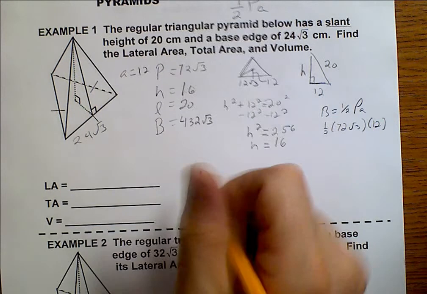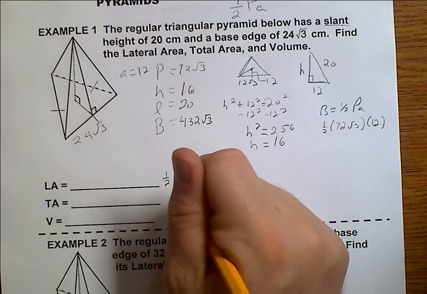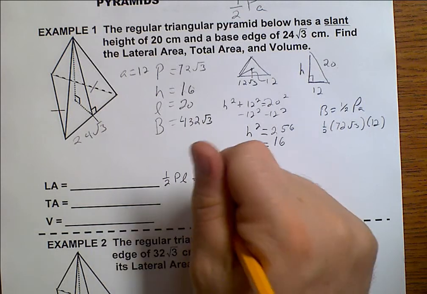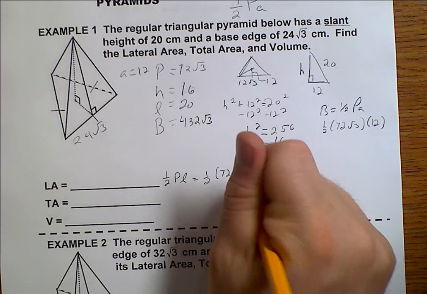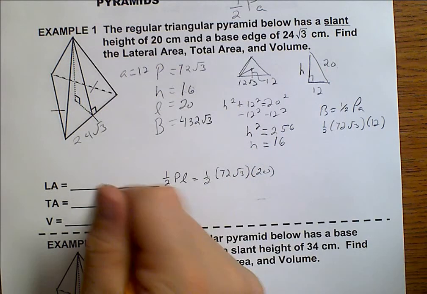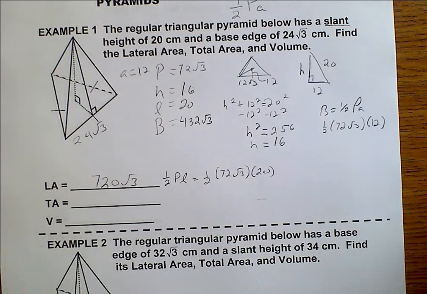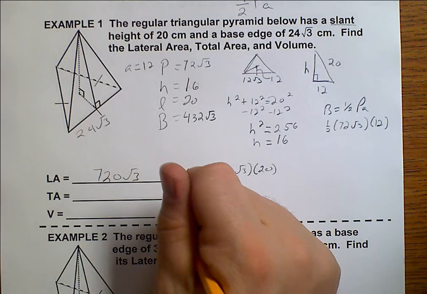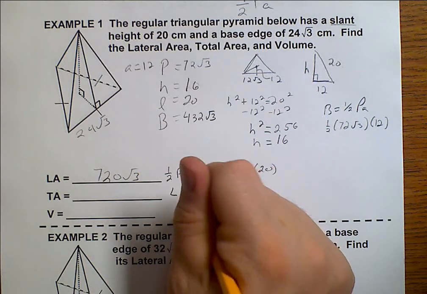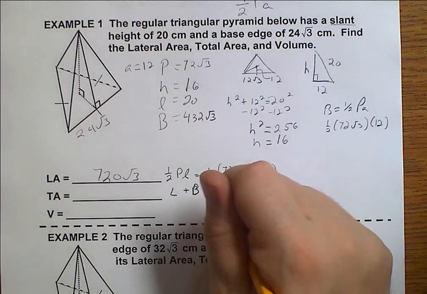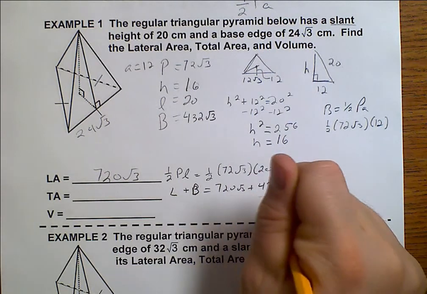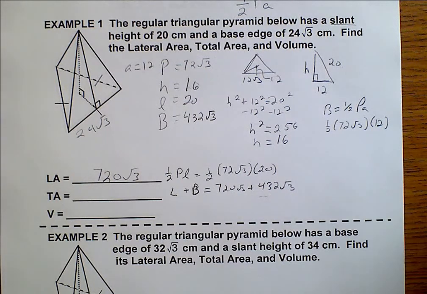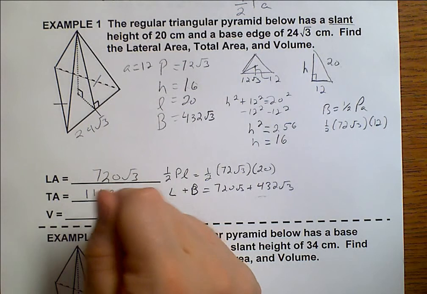Now our lateral area is 1/2 the perimeter times the slant height. So that would be 1/2 times 72 square root of 3 times 20. Comes out to 720 square root of 3. Our total surface area would be our lateral plus the area of our base. So we have 720 square root of 3 plus 432 square root of 3. Since they're both on the same square root, we can just simply add them. And we get 1,152 square root of 3.